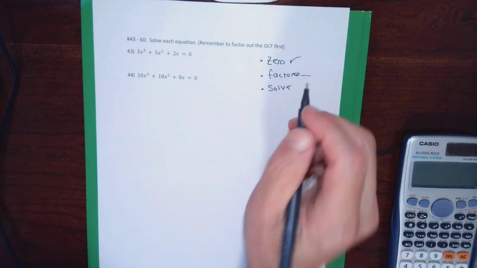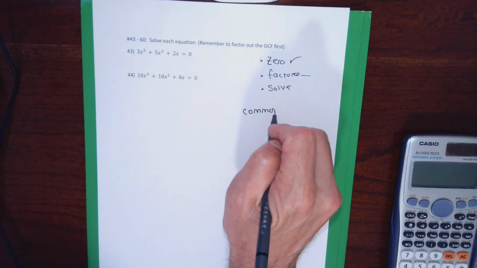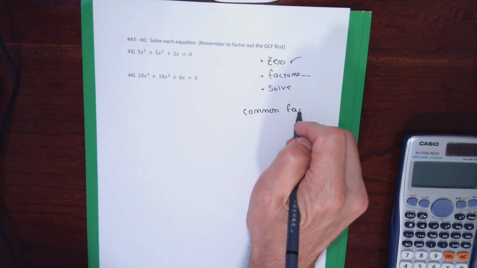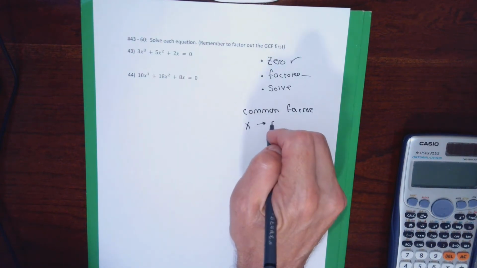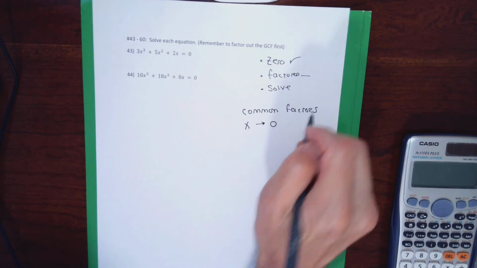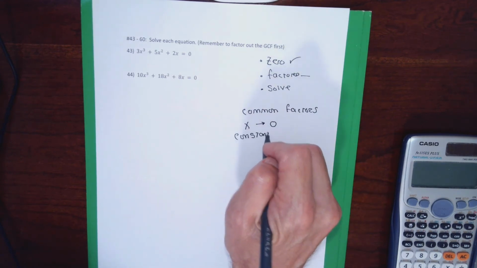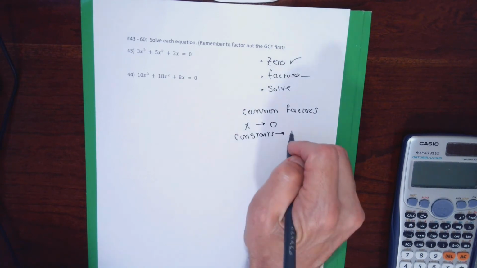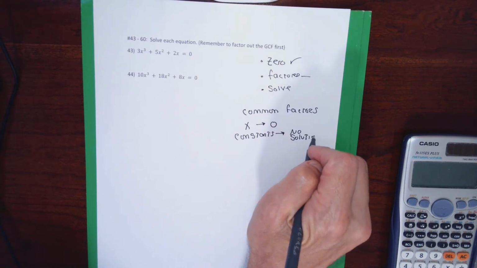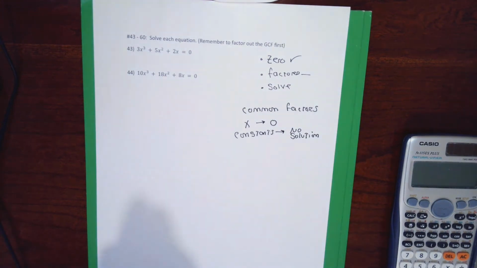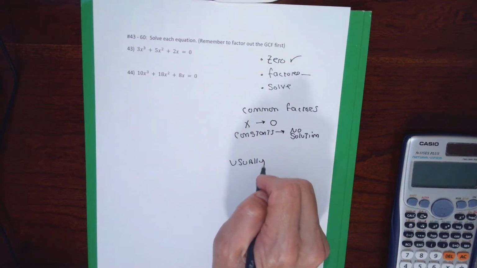In this grouping of problems, I need to remember that common factors with an x give a solution of 0, and common factors that are constants, which means numbers without letters, give no solution. And usually, I expect as many solutions as the highest exponent. I can't get more, but I can get less.